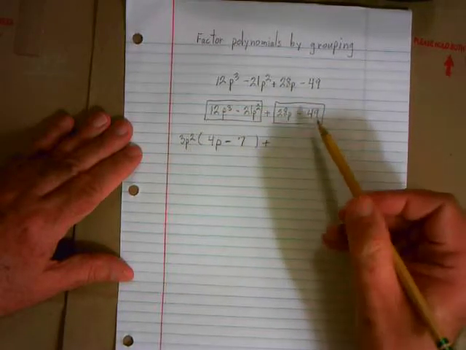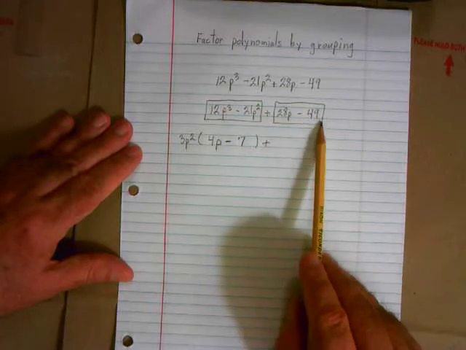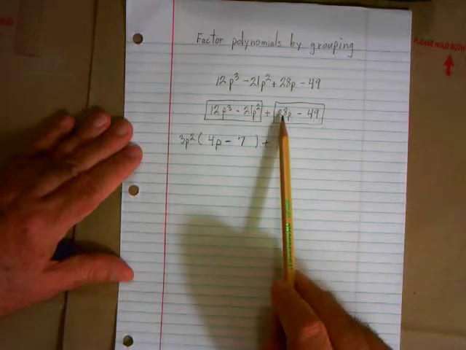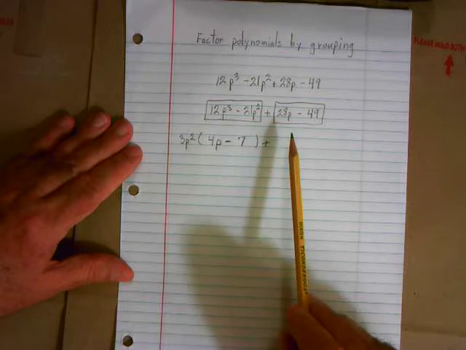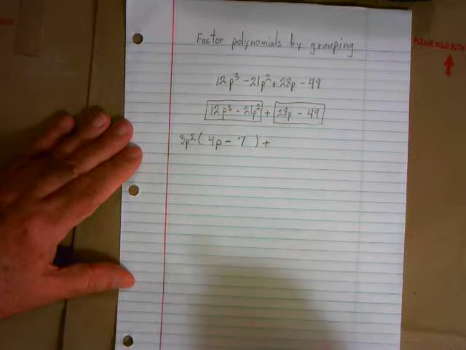Now, on the back 2 terms, we notice there are no variables in both terms, so we won't be factoring out a variable, but we do look at 28 and 49. We find the greatest common factor between those 2 numbers, and we see that that is 7.